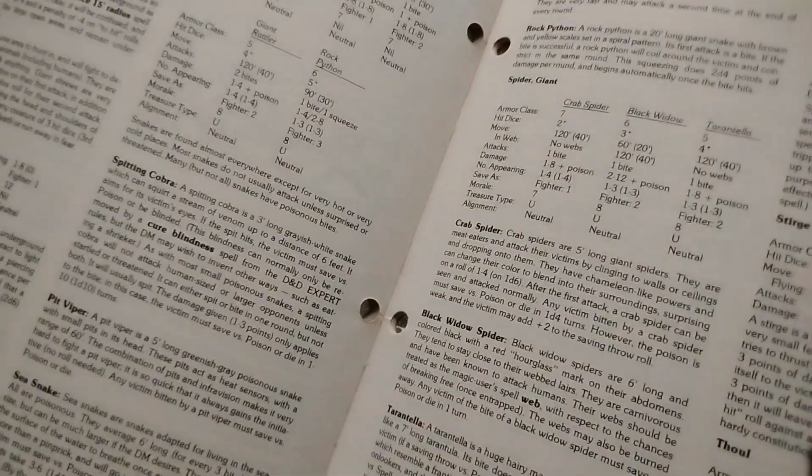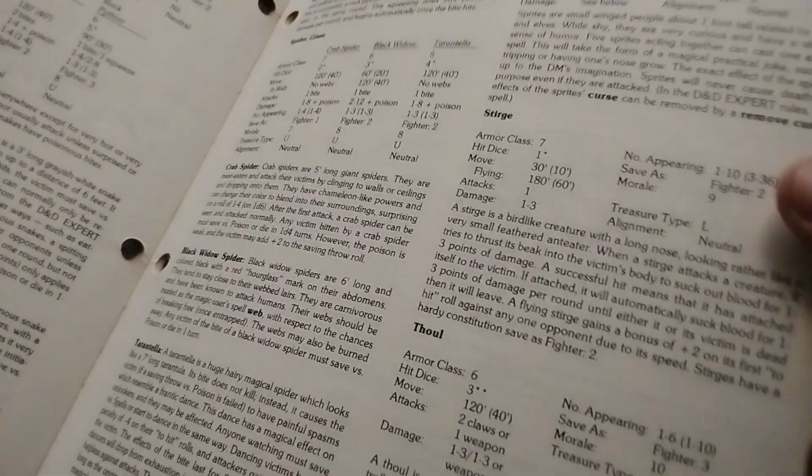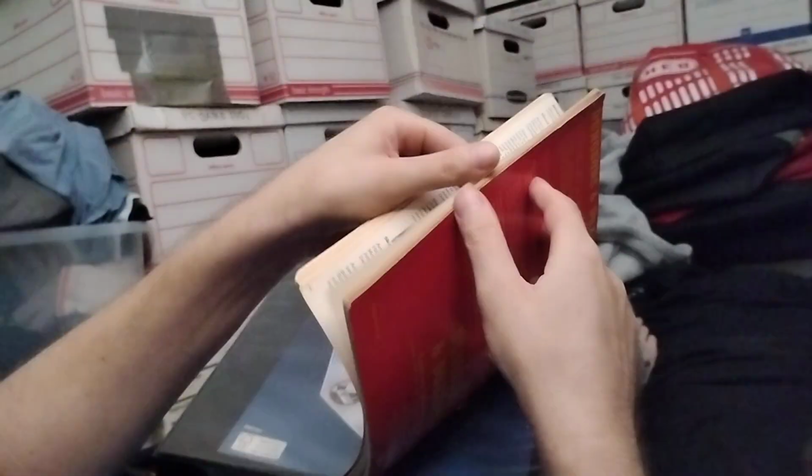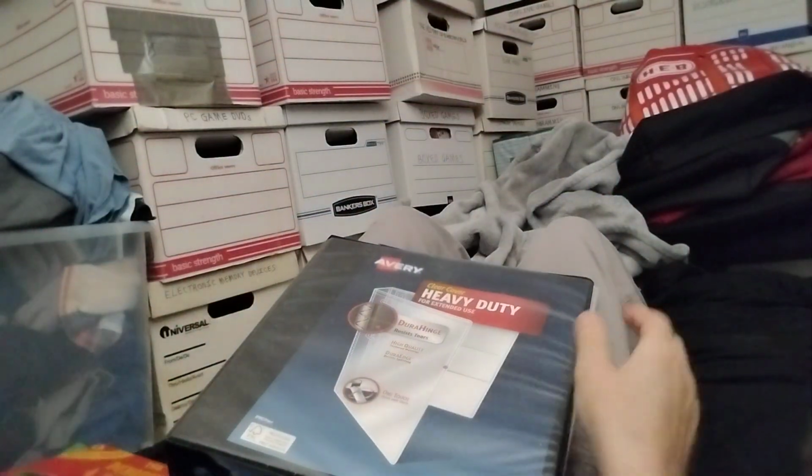Sprites have 1/2 hit dice, 1 to 4 hit points. Okay, let's go on with expert rules.